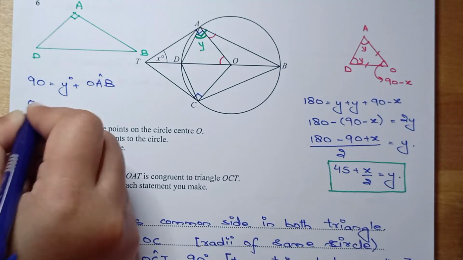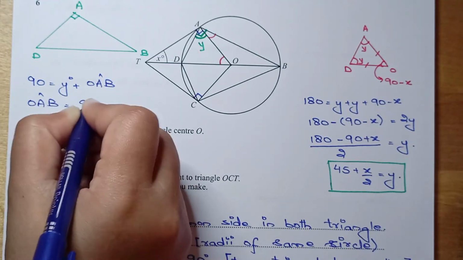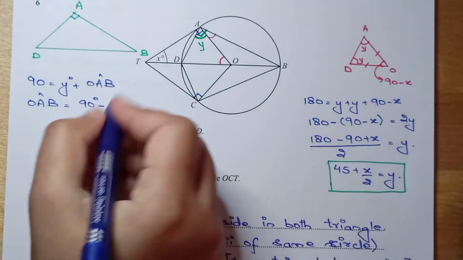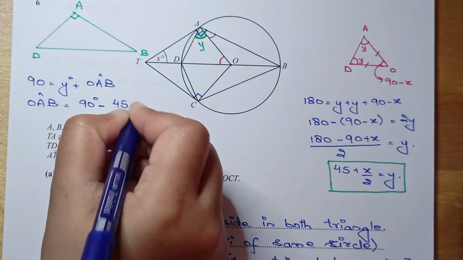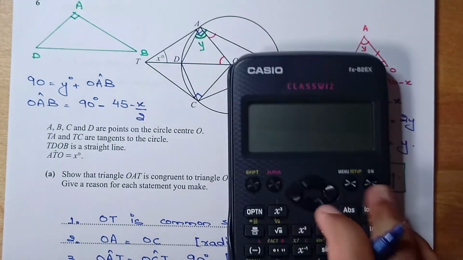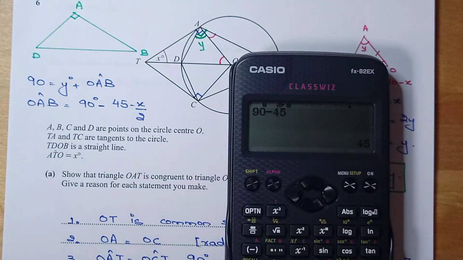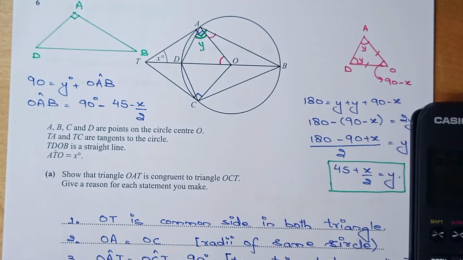So the angle OAB would be equal to 90 degrees minus that angle. So this angle is 45 minus x by 2. So we have 90 minus 45, which is 45, minus x by 2. So that is the angle.